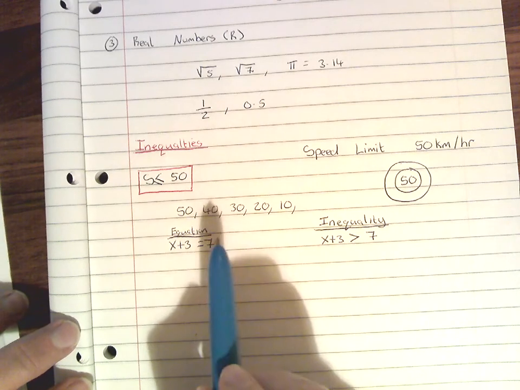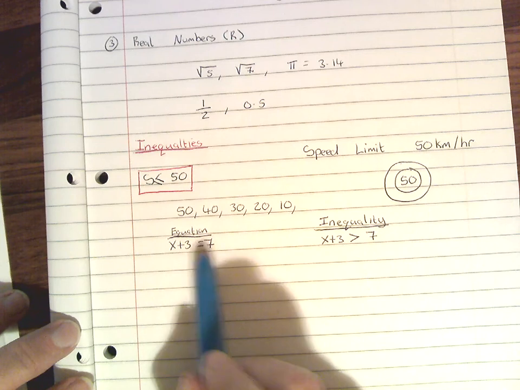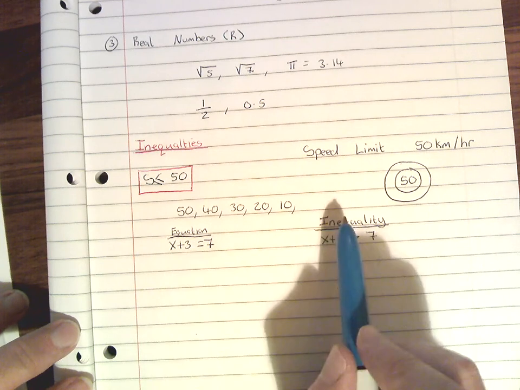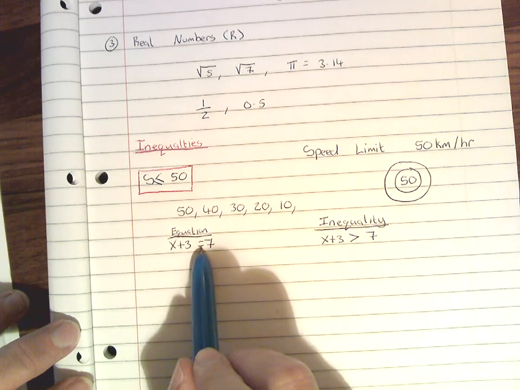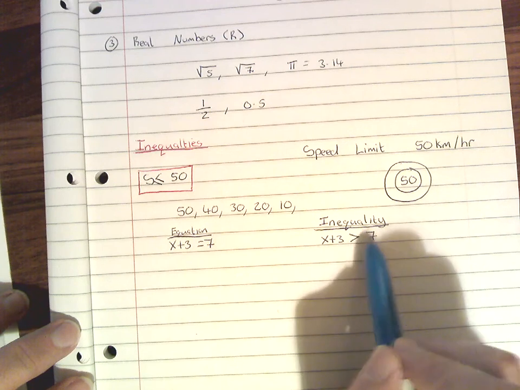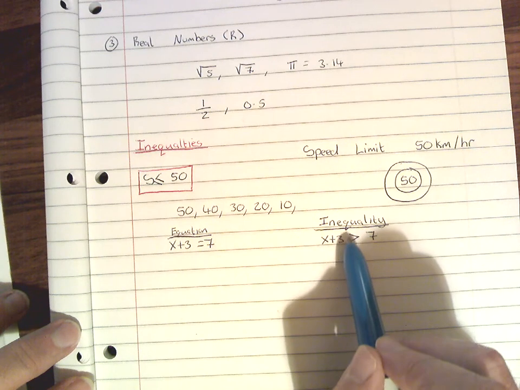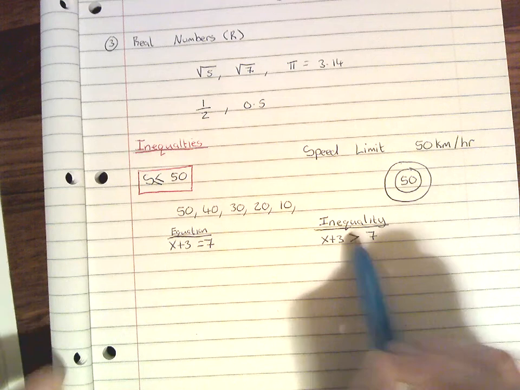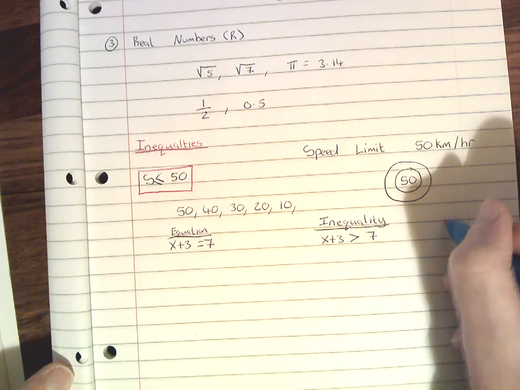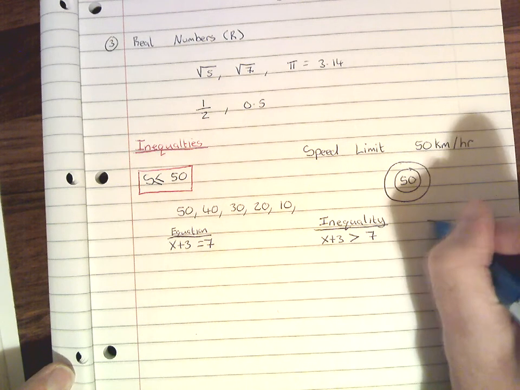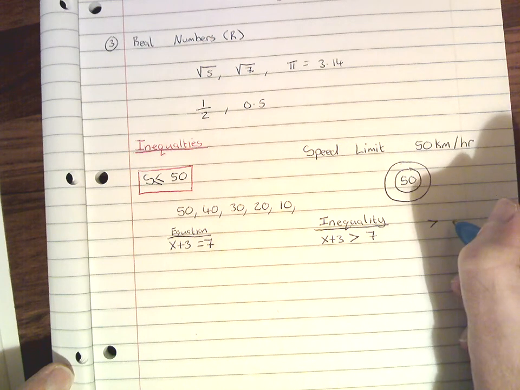So let's look at this a little bit more. What's the difference between an equation and an inequality? An equation has an equal sign. An inequality has one of these signs. So you have that sign, which means is greater than.